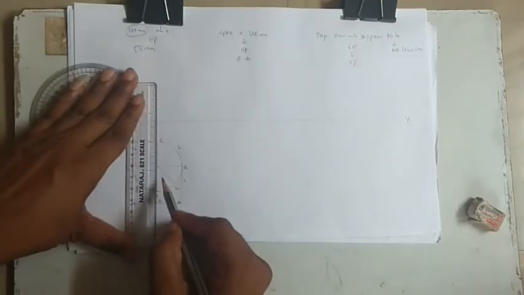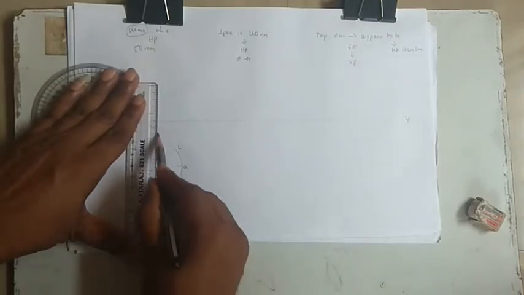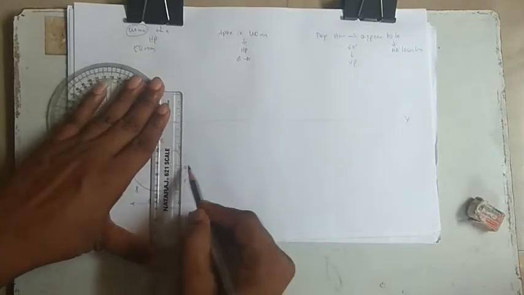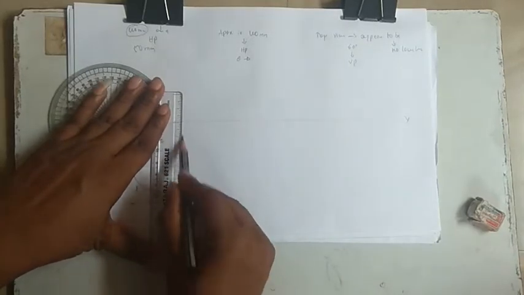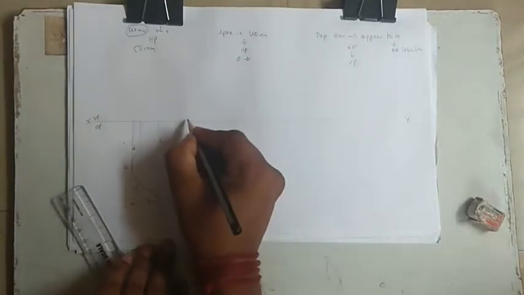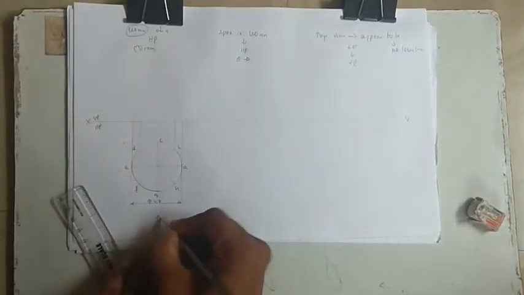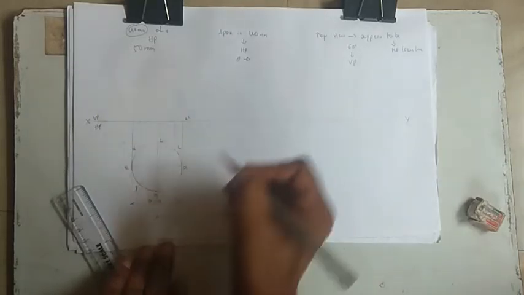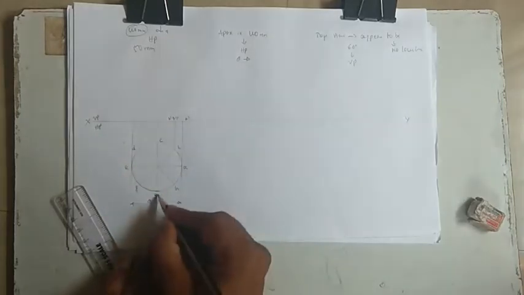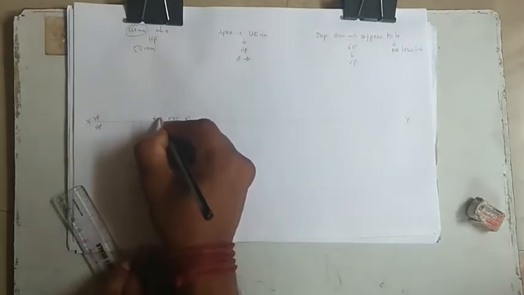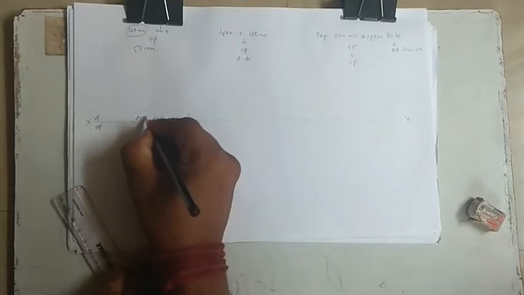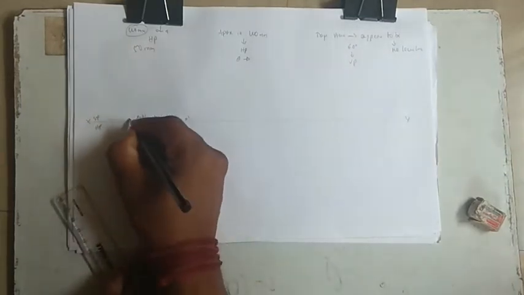Now take the projection till the XY line. Okay, so now just complete the naming. When we see from here, this is a dash. So this is H dash in the bracket B dash, this is G dash in the bracket C dash, this is F dash in the bracket D dash, and this is E dash.